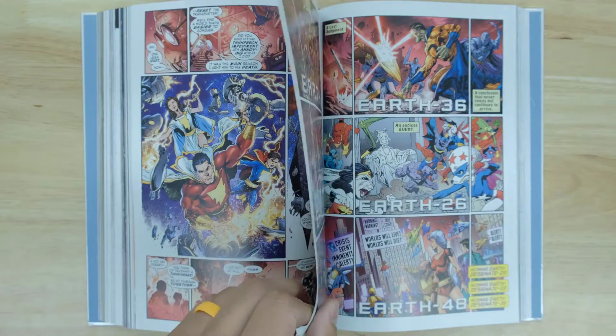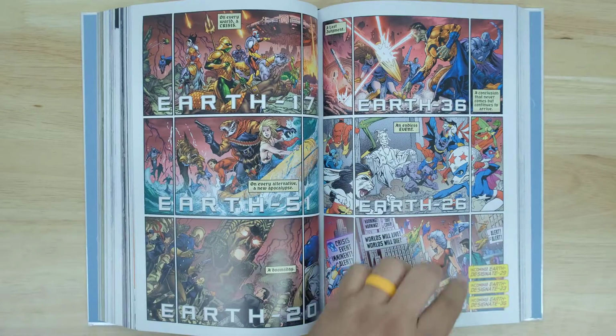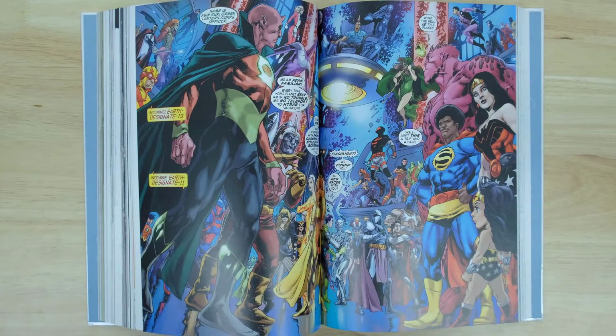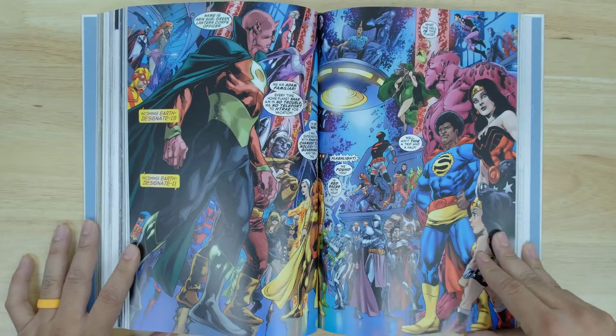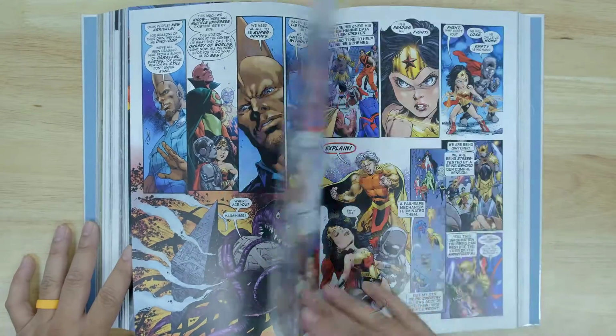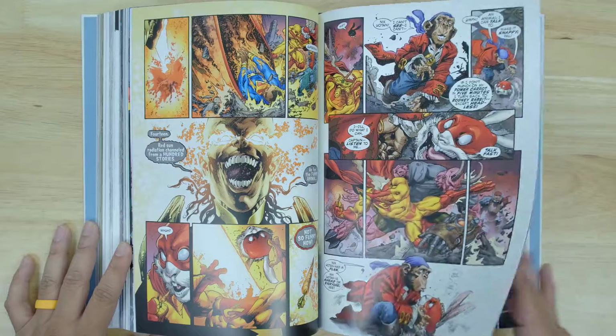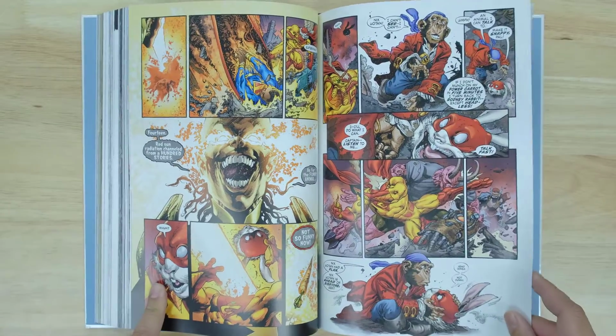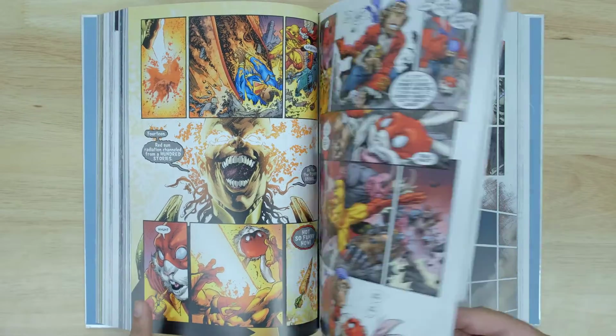The pages are thick. I mean, thick. They feel great, semi-glossy. The artwork looks great. On these spreads like this looks amazing. I'm sure you're seeing it on camera, but in person, it looks great. Like, you even have, I believe, Captain Carrot, I believe that's his name. Very cool.